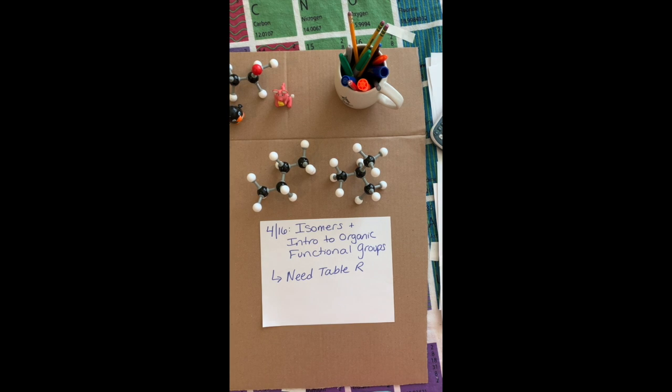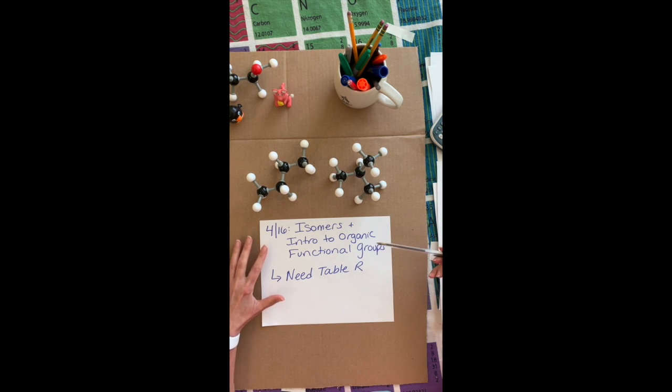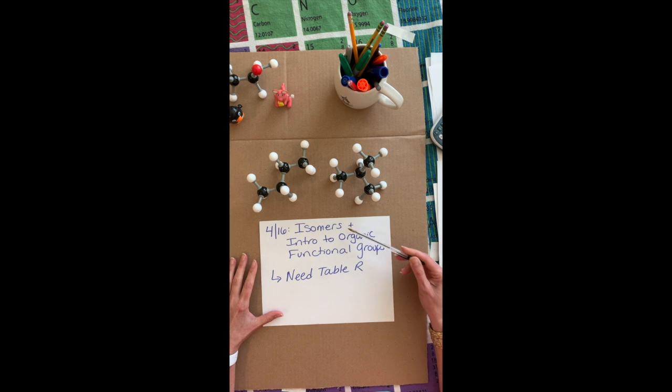Hello, everybody. As we continue on our journey in organic chemistry, today we will be discussing structural isomers, and I'm going to give you a real quick introduction to the organic functional groups. So please take out Table R. I will be referencing that after my isomer discussion.